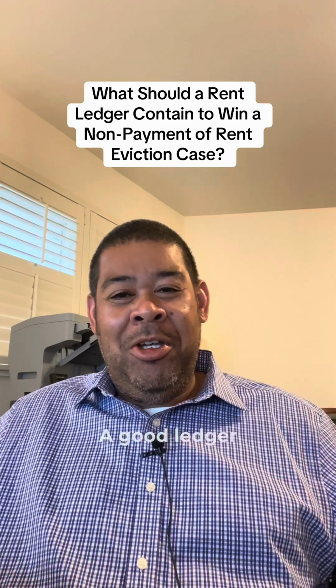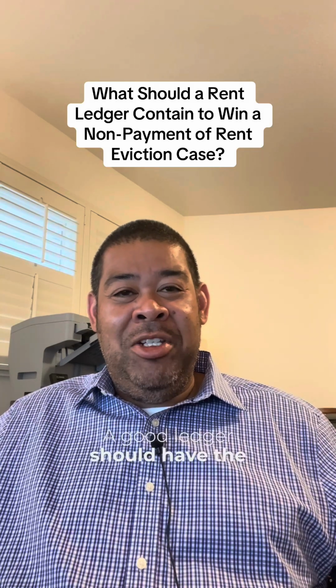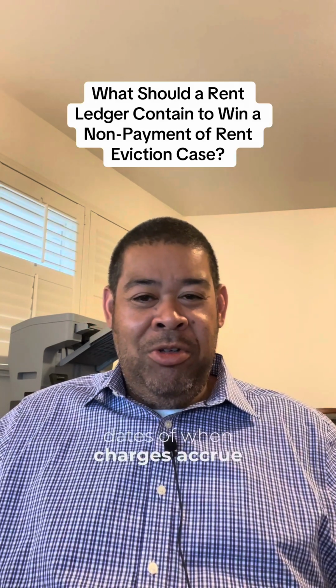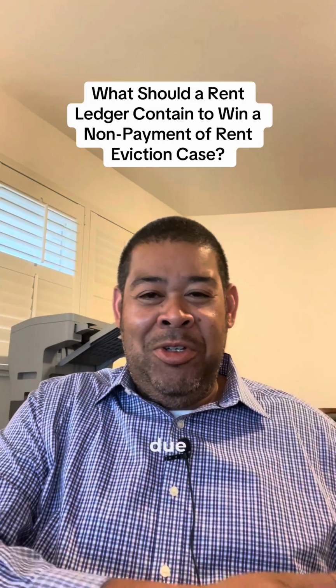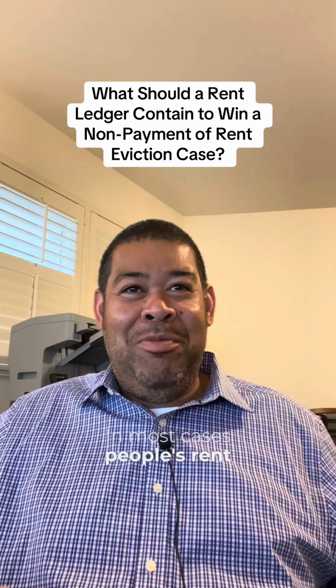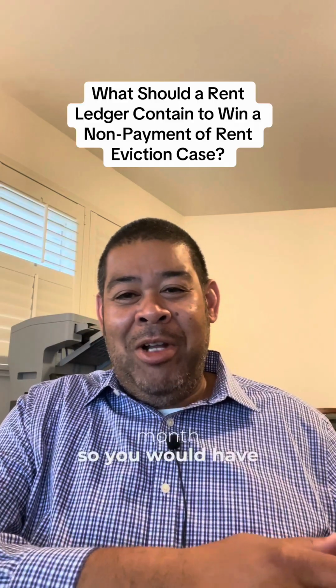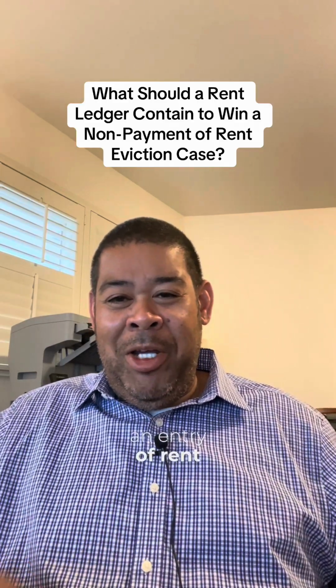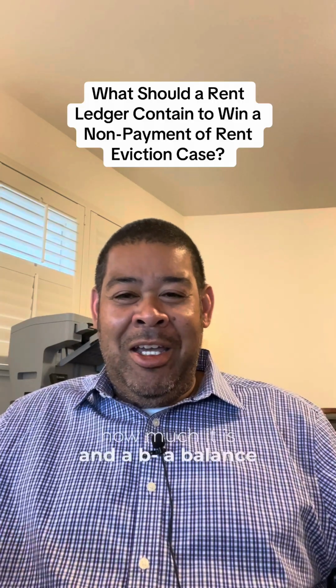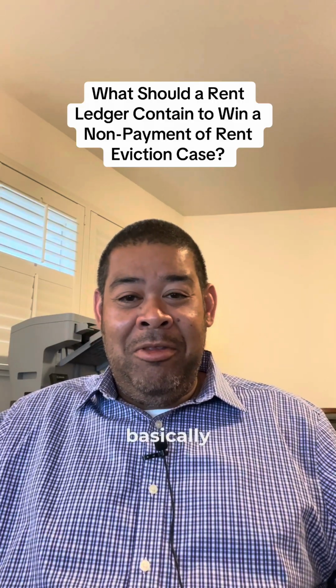tenant's account. A good ledger should have the dates of when charges accrue, such as when your rent becomes due. In most cases, people's rent becomes due on the first of the month. So you would have an entry of rent, how much it is, and a balance basically that runs with that.